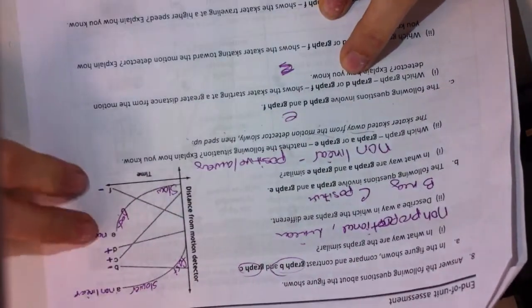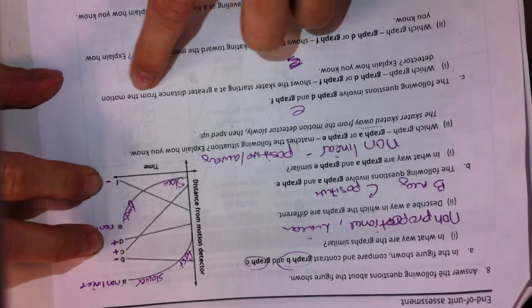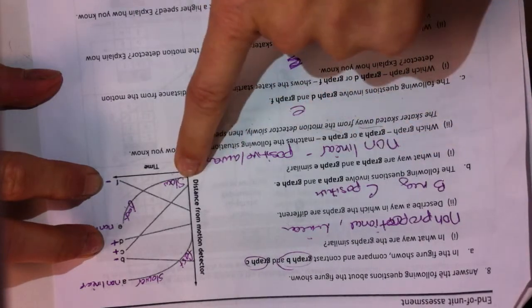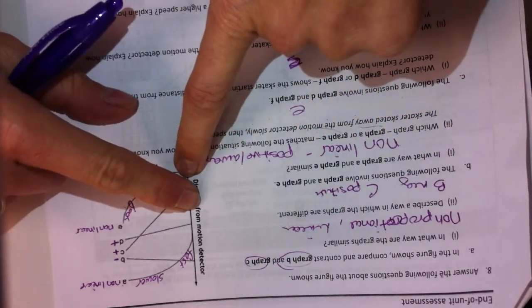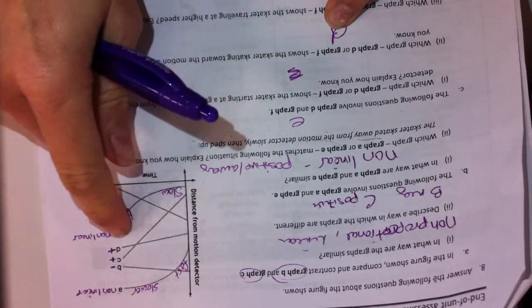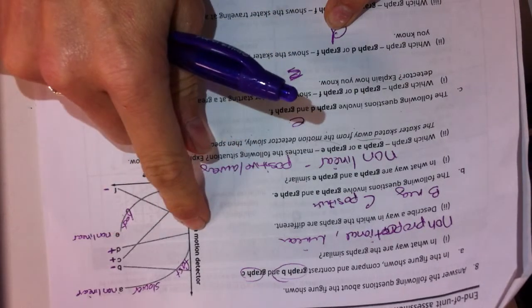Okay, D and F. Which graph, oops, I skipped one, didn't I? E. Which graph, D or F, so now we're dealing with these two, D and F, shows the skater starting at a greater distance from the motion detector? Remember, the motion detector is right here where my finger is at the origin. F starts right there, D starts even further away. So D, and how do you know? Because the line D is higher on the y-axis.